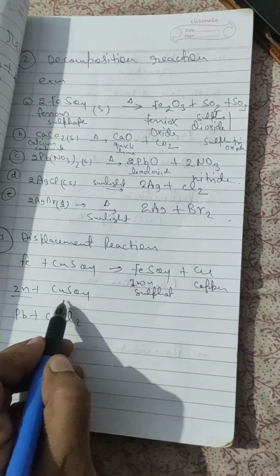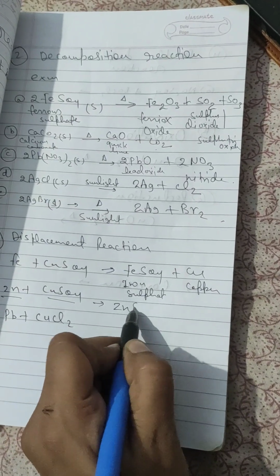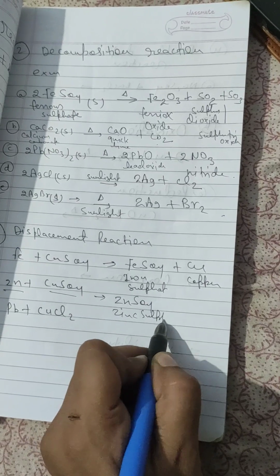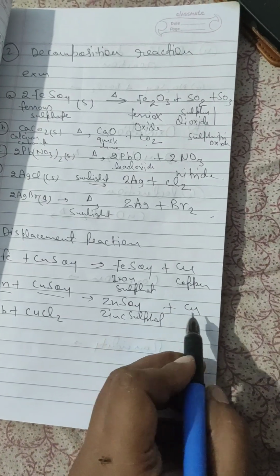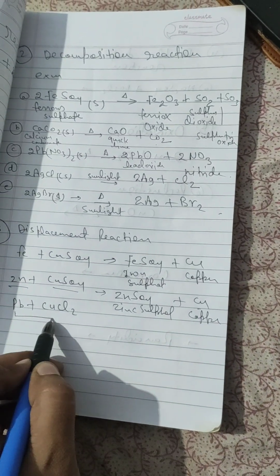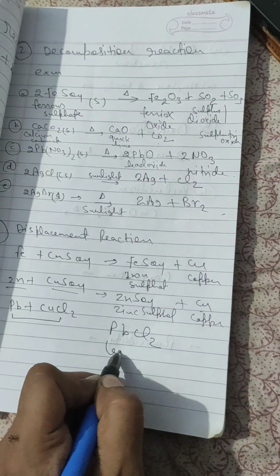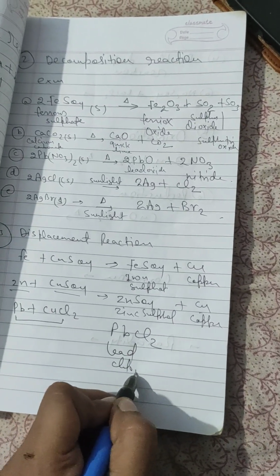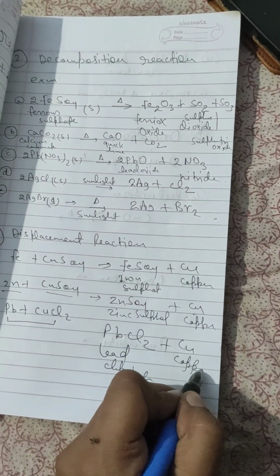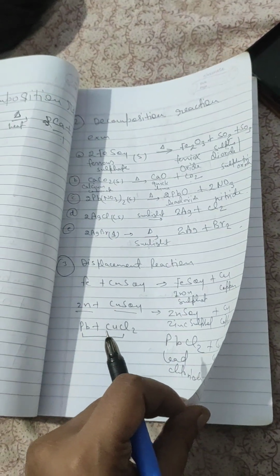and Cu, copper, will be formed. And here zinc is also above hydrogen, so zinc will react with sulfate. So zinc sulfate and copper will be the product. Got it? And here lead is also reactive, so lead chloride will be formed, and copper will come out. So this is our displacement reaction.